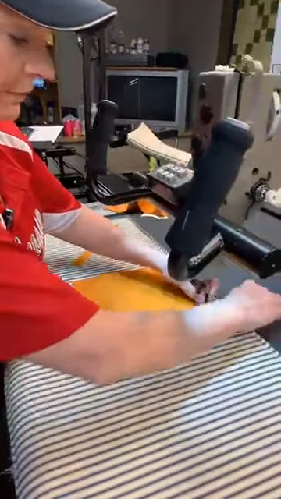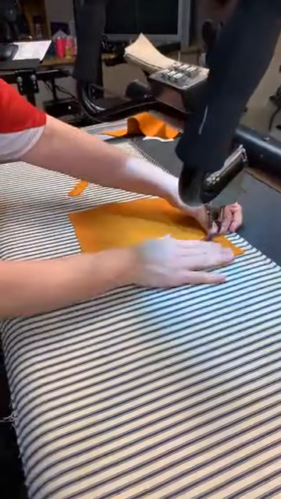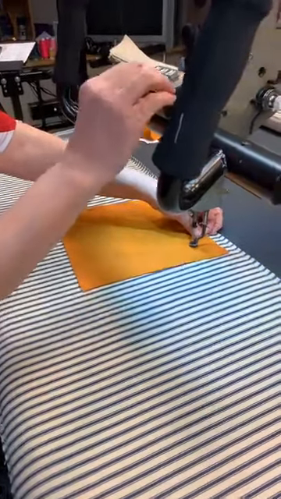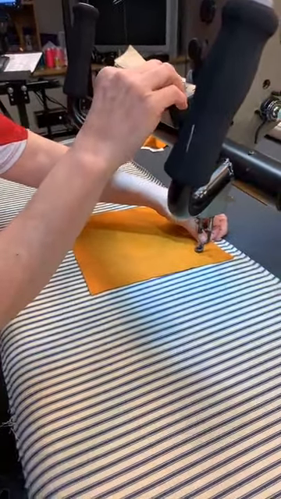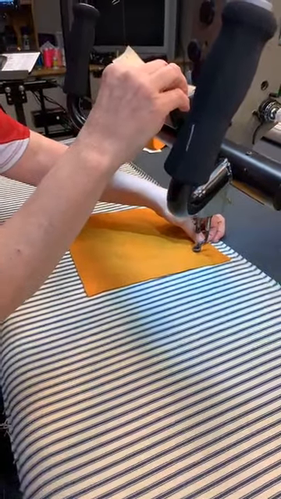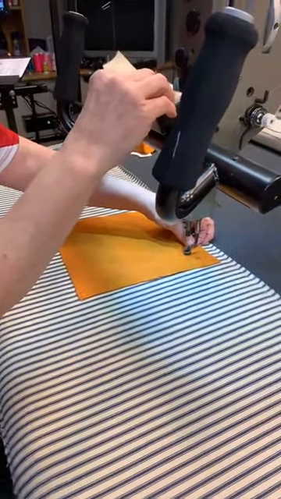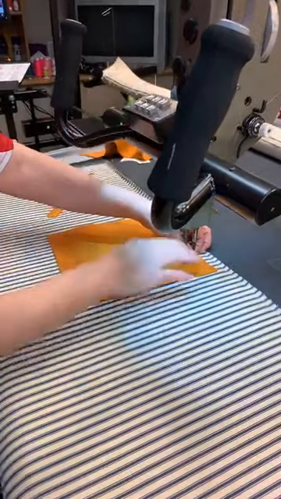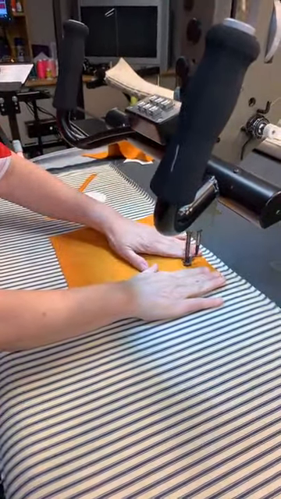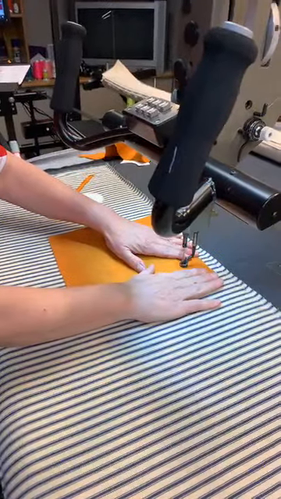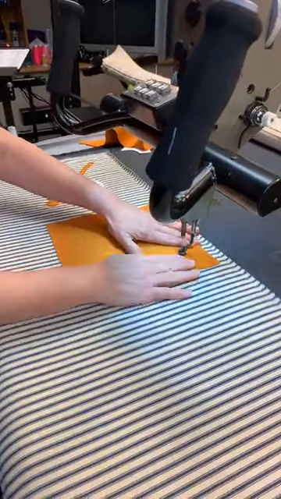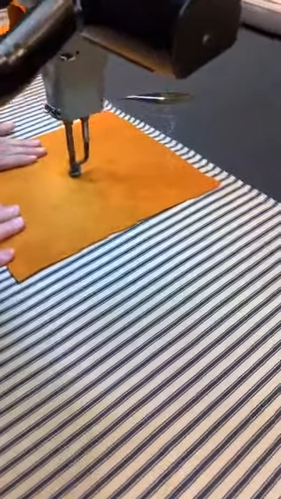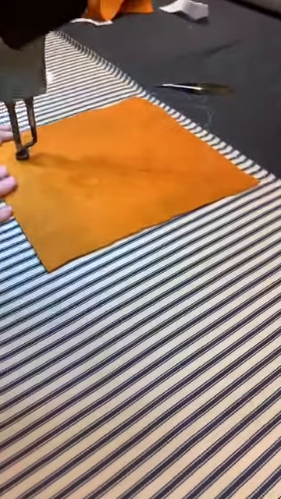I'm going to pull up our thread. So it's going to do the stitching that we just threw out. And this is my design that I took from the fabric.